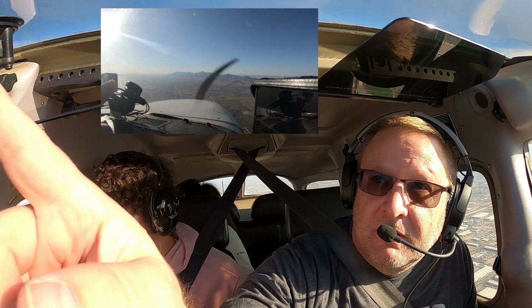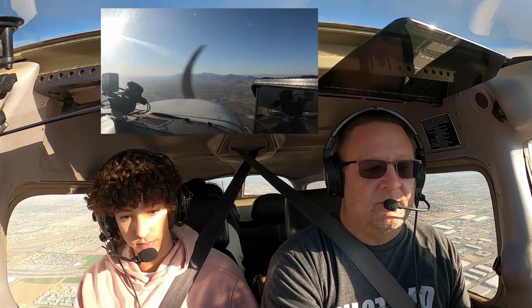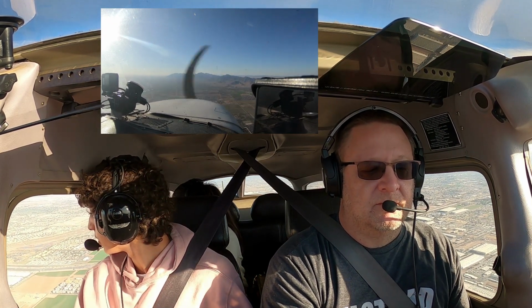Glendale Tower, 66018 is crossing the I-10 right now. Cessna 66018, runway 1, clear to land. Cleared to land, runway 1, 66018.